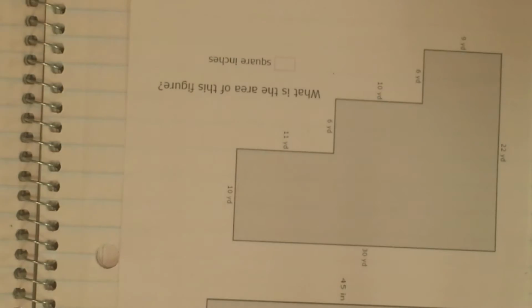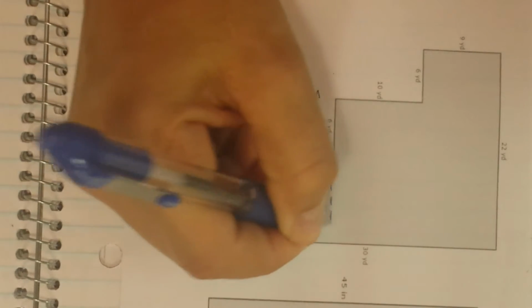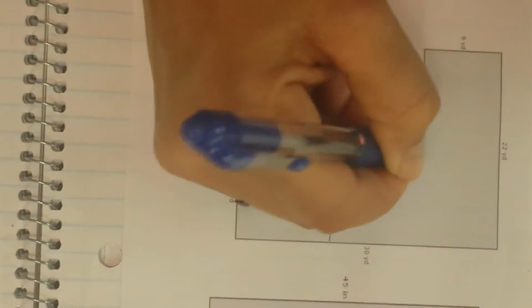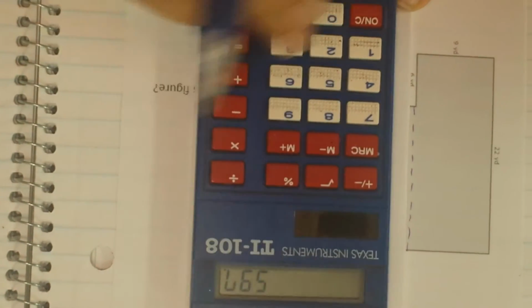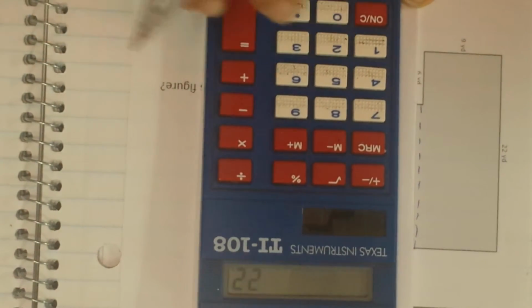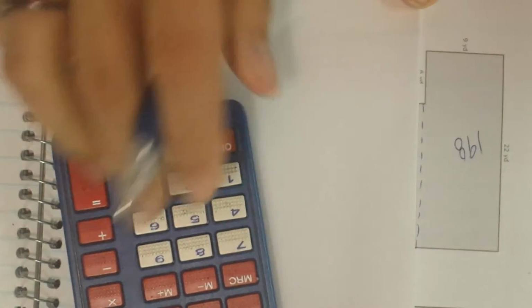I'll do the second one. Instead of breaking it down horizontally, let me break it down vertically. It really doesn't matter, whatever you want to do. Look at each shape individually. If I look at this shape right here, it's a rectangle, which is base times height. I can see the base is 9, the height is 22, so that one's easy. I just do 9 times 22 equals 198. So this piece right here is 198.